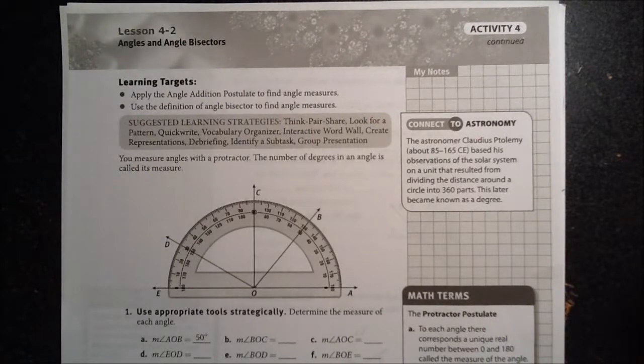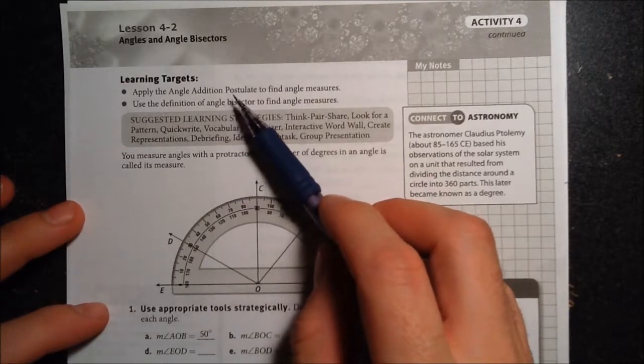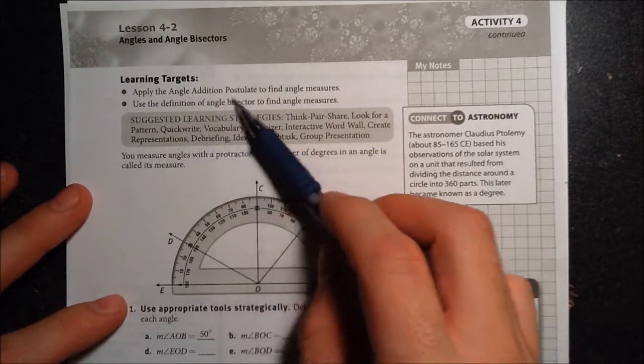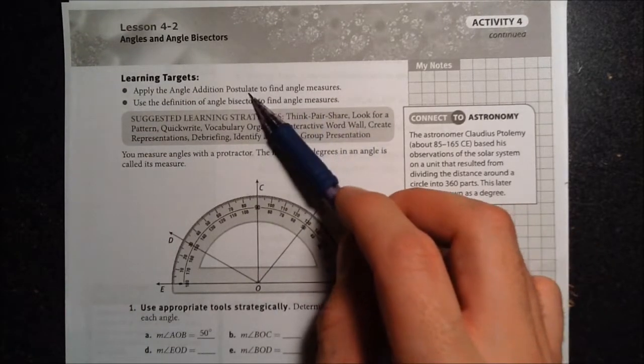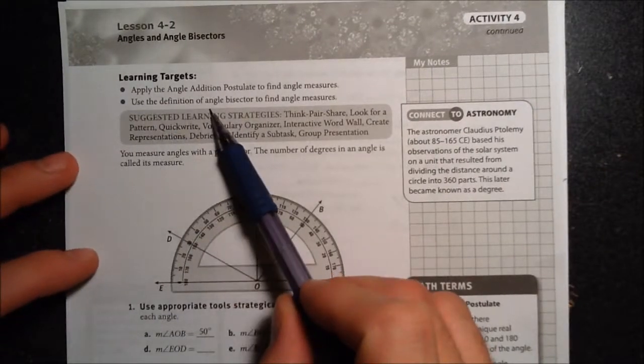Alrighty, this is lesson 4-2. It's all about angles and angle bisectors. Our learning targets, what we're supposed to accomplish, or what we're supposed to know after this is all said and done, is we need to apply the angle addition postulate to find angle measures. So remember, a postulate is just a statement that does not need a proof. It is accepted without proof. We know it's true. And we're also going to use the definition of angle bisector.